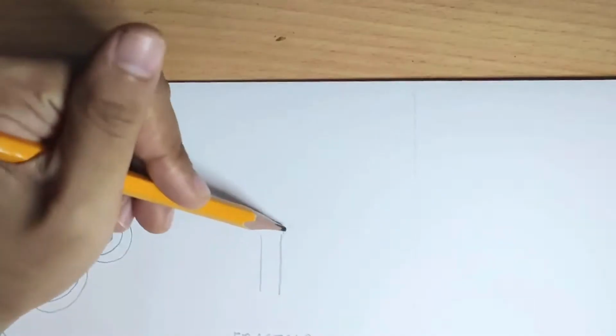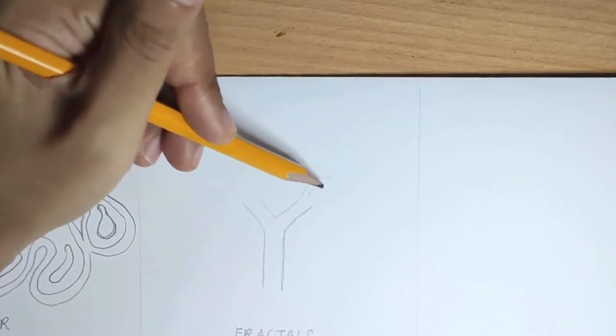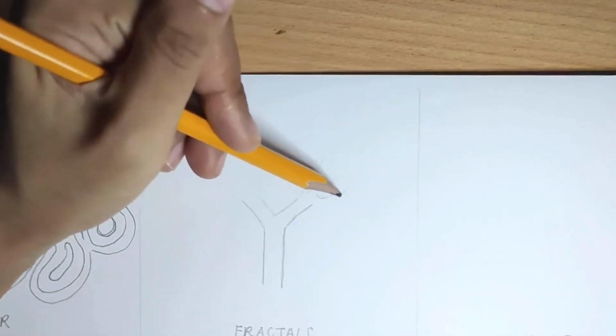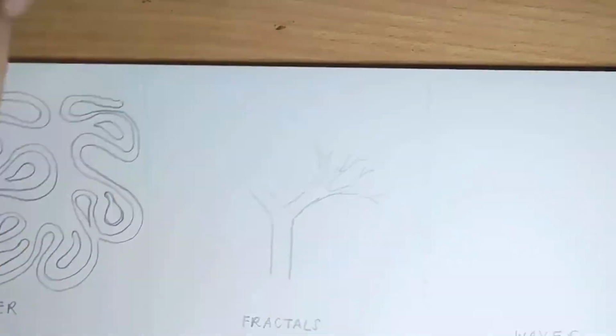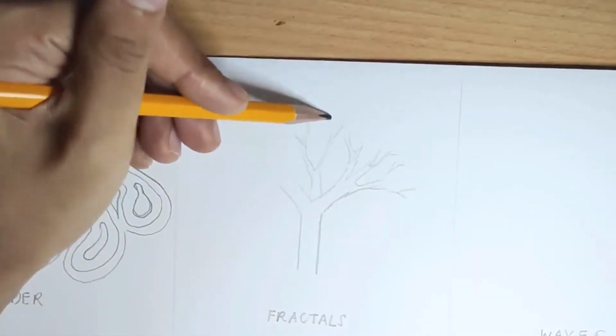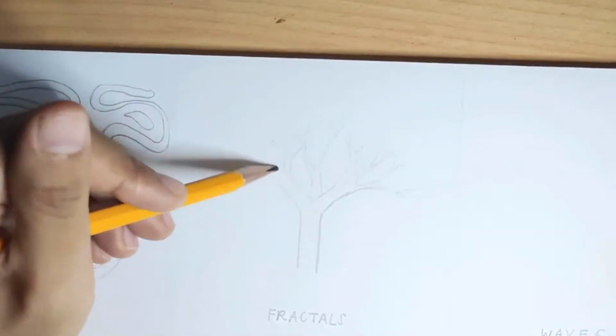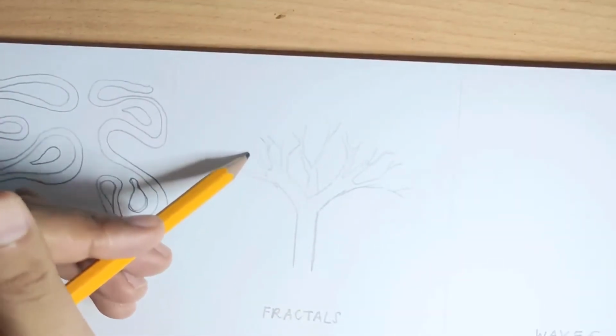The next type of pattern that we can find in nature is called fractals. Fractals can be seen almost everywhere, in trees, plants, snowflakes, and leaf veins if you take a closer look. Basically, drawing a fractal means you stem out from a larger stroke of line.